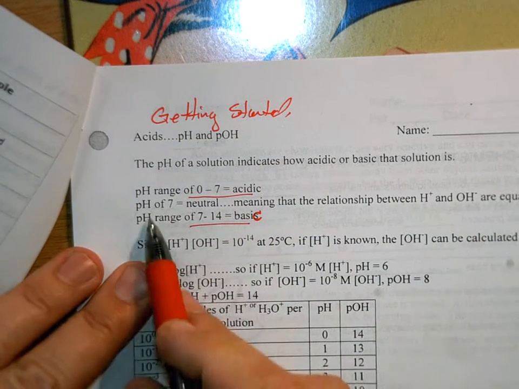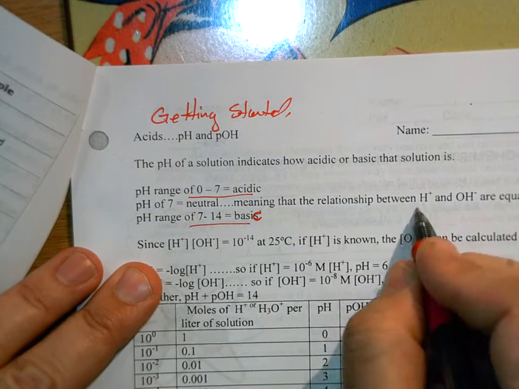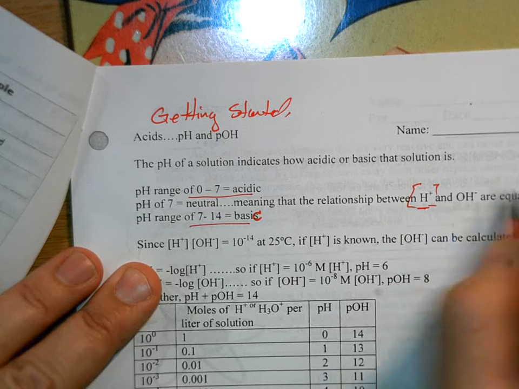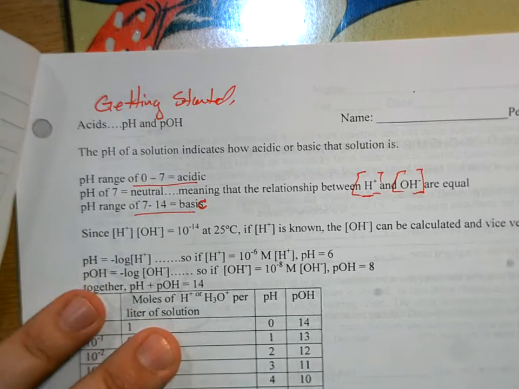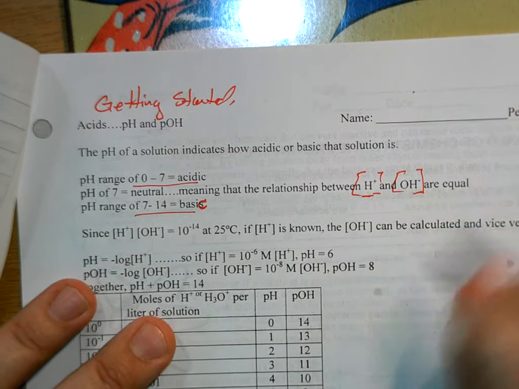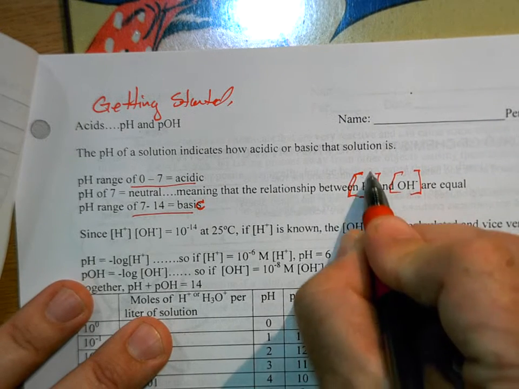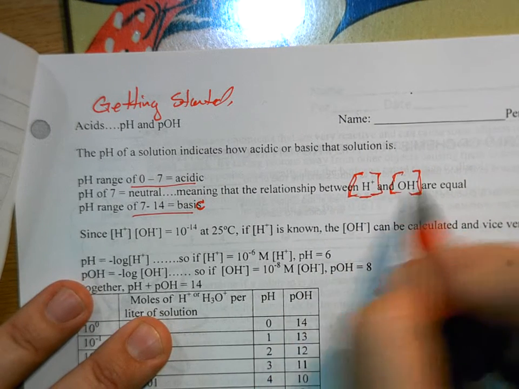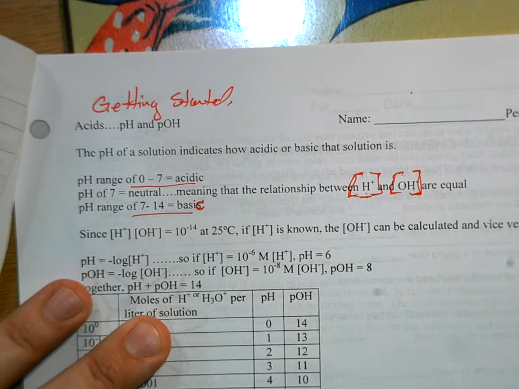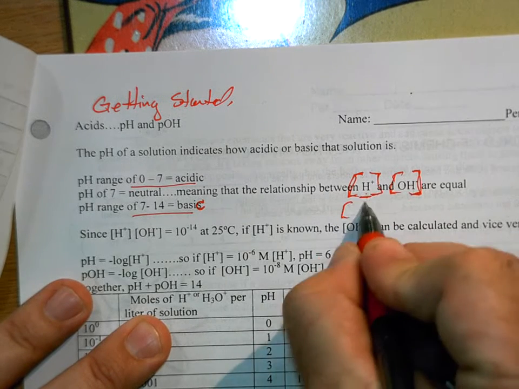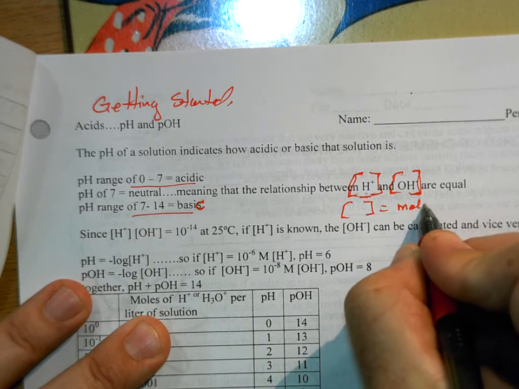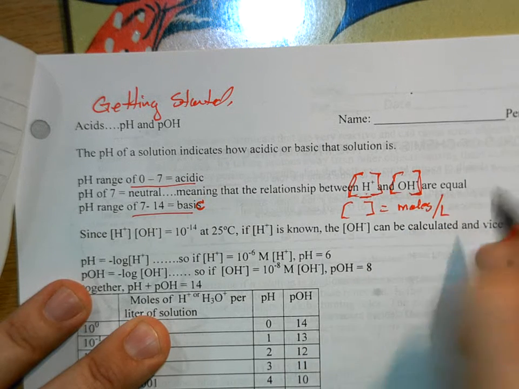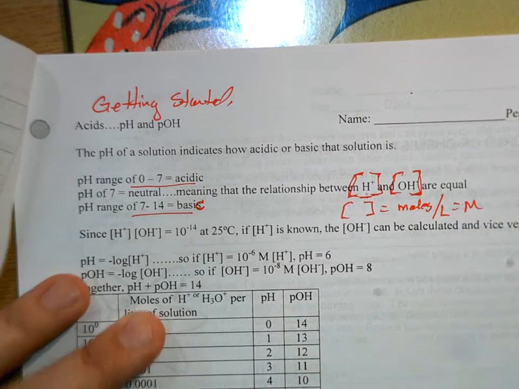It reminds you that a pH of 7 is neutral, meaning that the hydrogen ion concentration and the hydroxide ion concentration are equal, so they balance each other out. And just a reminder, these square brackets are telling you that this is a concentration, which is moles per liter. It's molarity. It's just telling you the molarity of these.